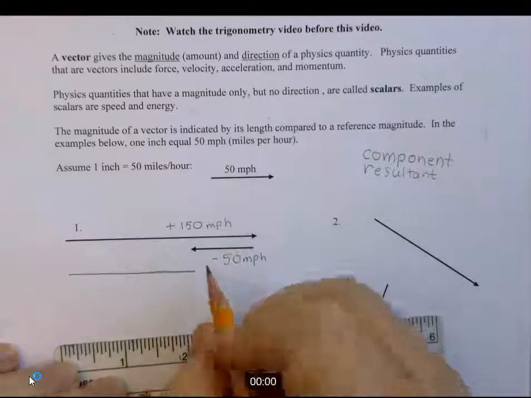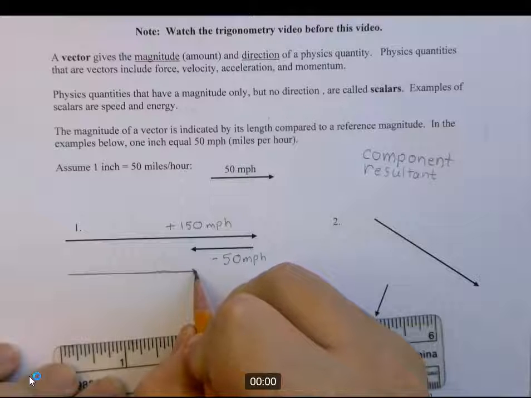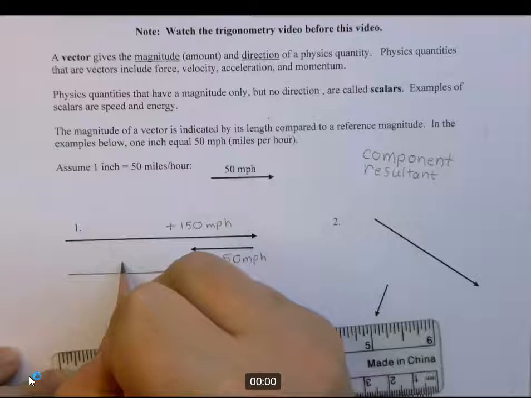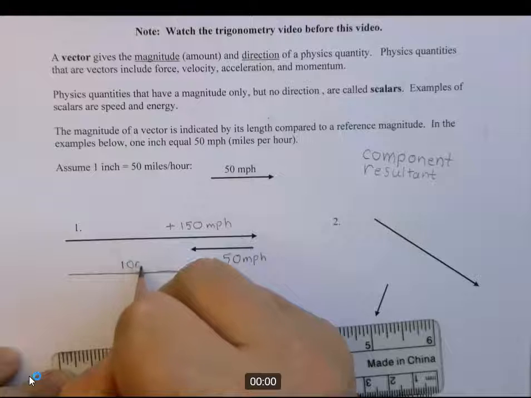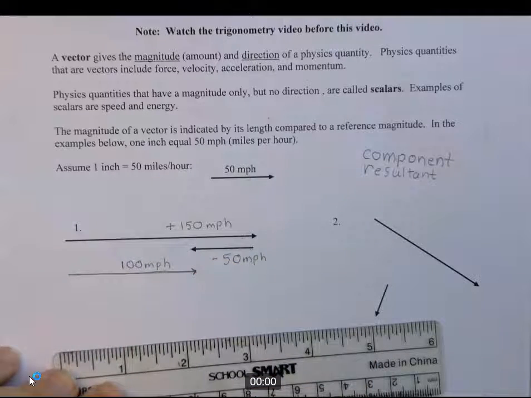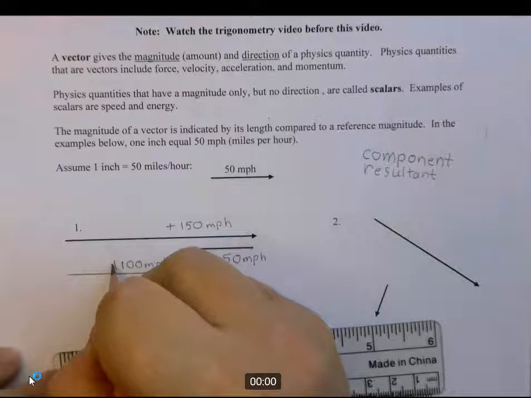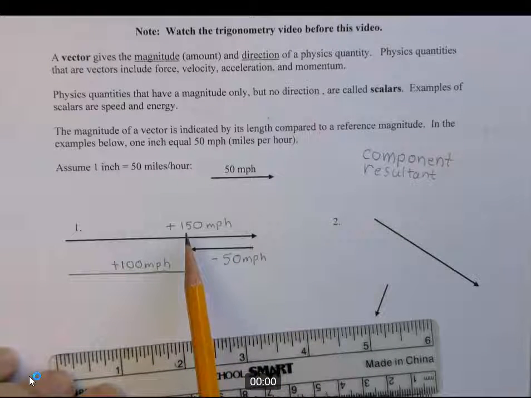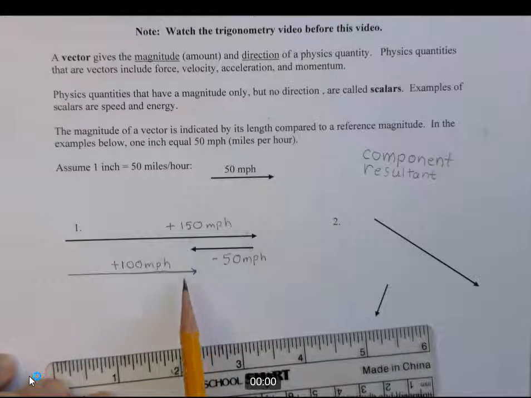Now the bigger of the two lines is pointing to the right, so this arrow is also going to point to the right, and it's 2 inches long. I just measured it, so it's 100 miles per hour. And it is in the positive direction, so we'll put a plus sign there. Okay, now you look at that and you say, well, you could have just done that with arithmetic. 150 minus 50 is 100 miles per hour.